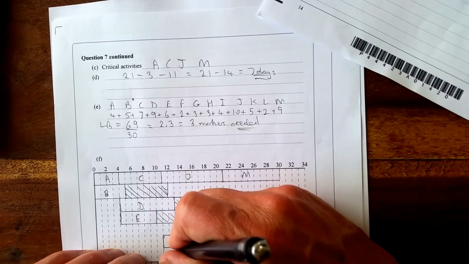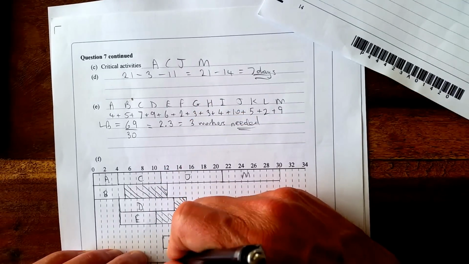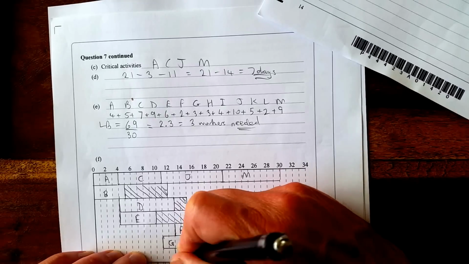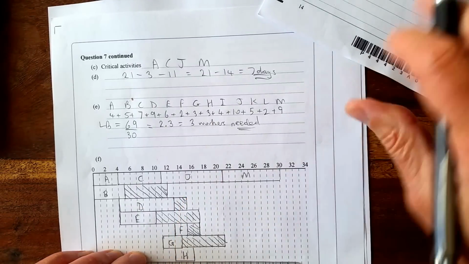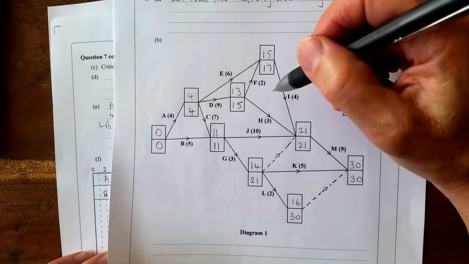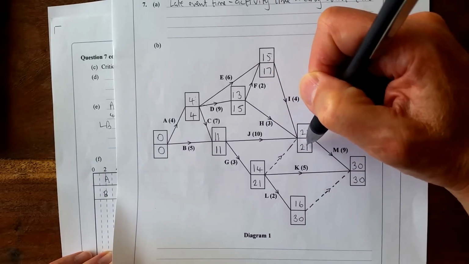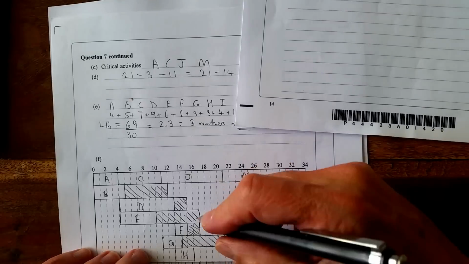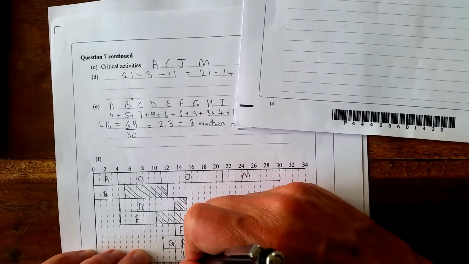Early start of 13. Duration of 3. Put that in H. And let's see, the latest finish is 21, which is the same as G. Put that there.